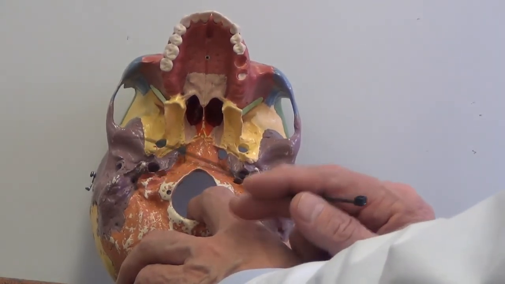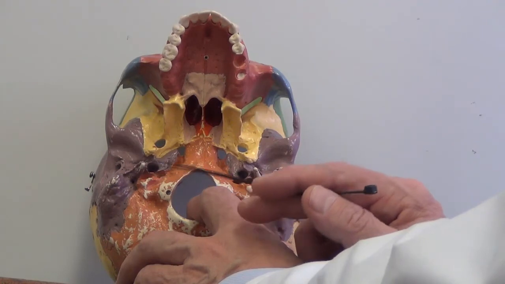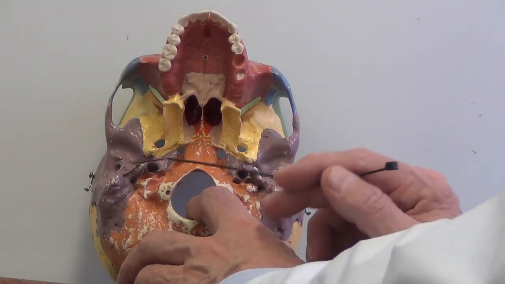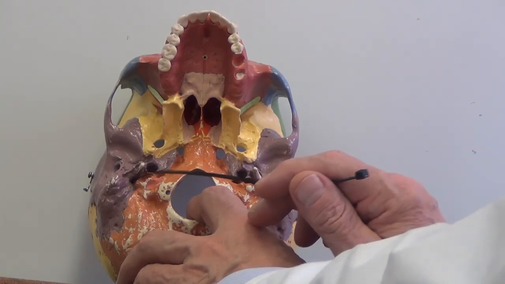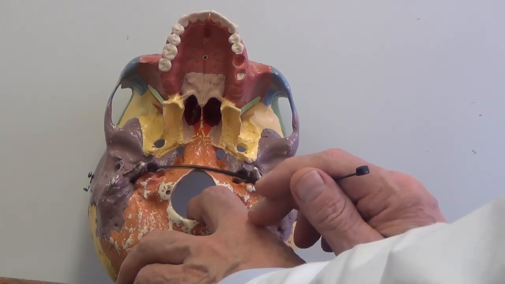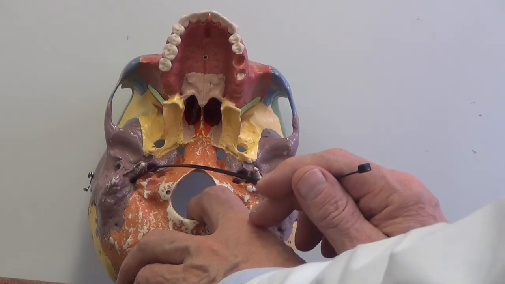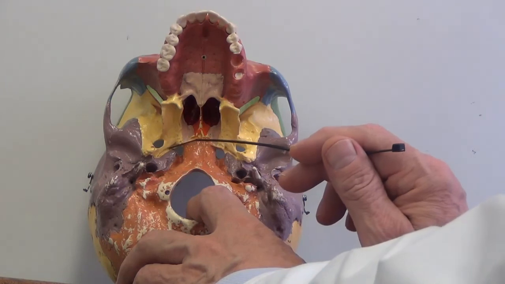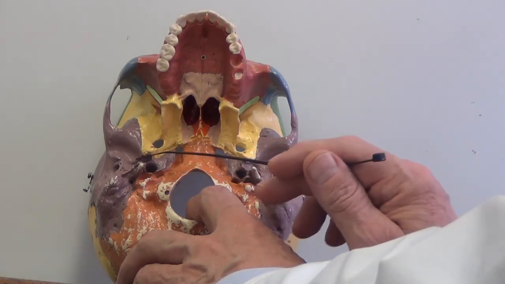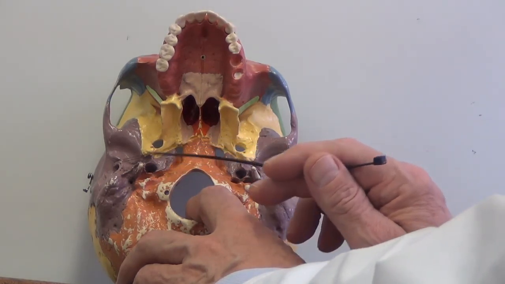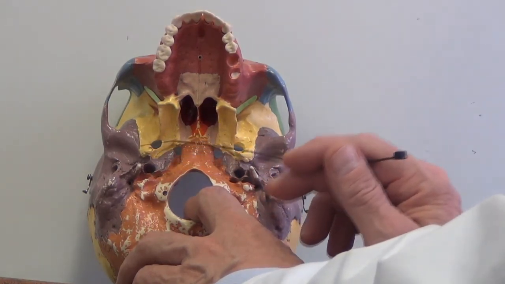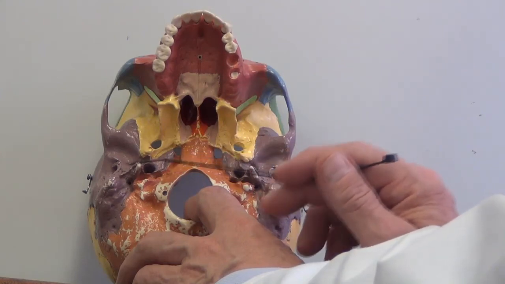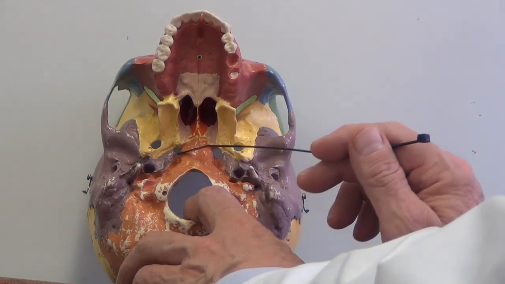And now to the processes, processus mastoidus and processus styloidus. Between them we can find foramen stylomastoideum. All this violet part of pyramis corresponds to the inferior surface of pyramis.